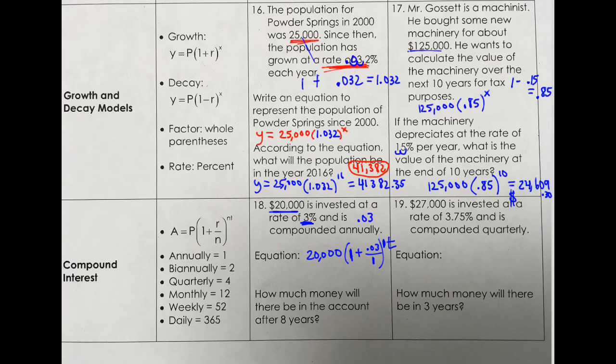So now below it's asking you how much money will there be in the account after 8 years. That's when we start plugging in the 8 for T. I want to be lazy and just erase that T and put 8 to save myself the trouble. So, do I want to do that? Yeah, well, guys, you know the drill. Plug in 8 there.